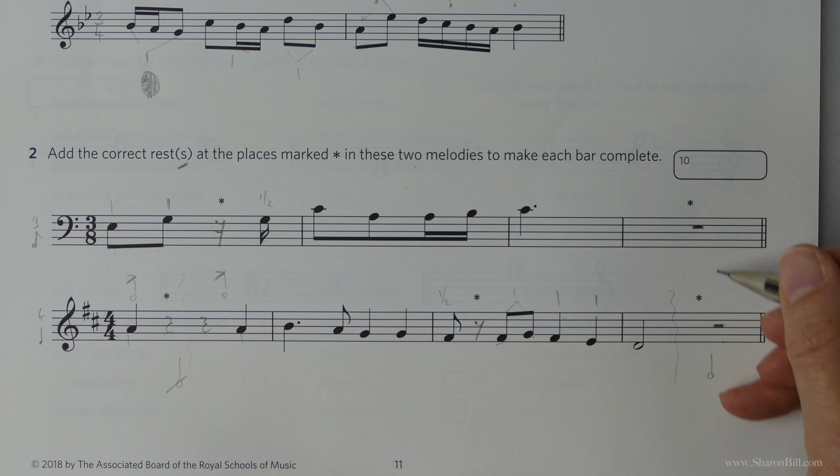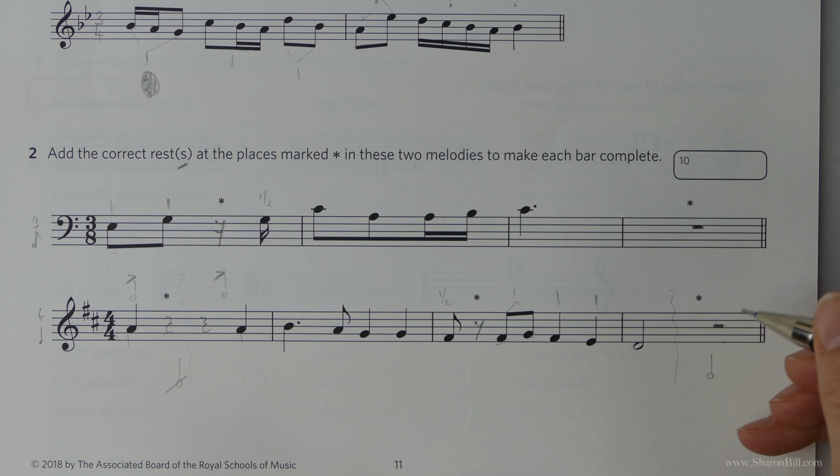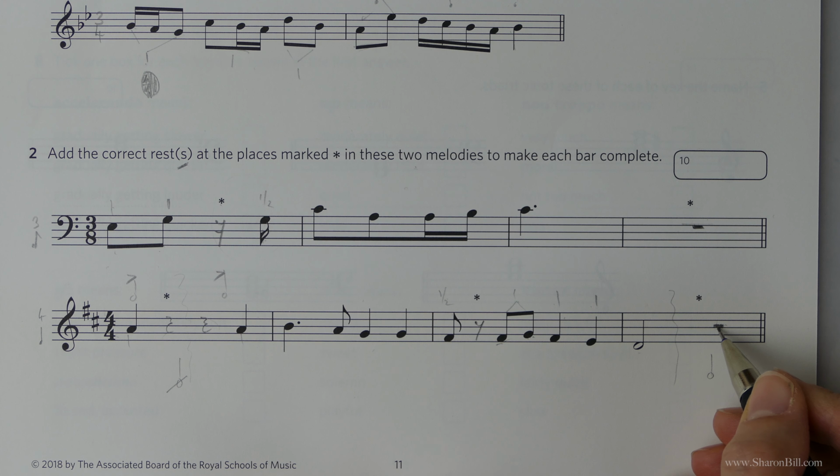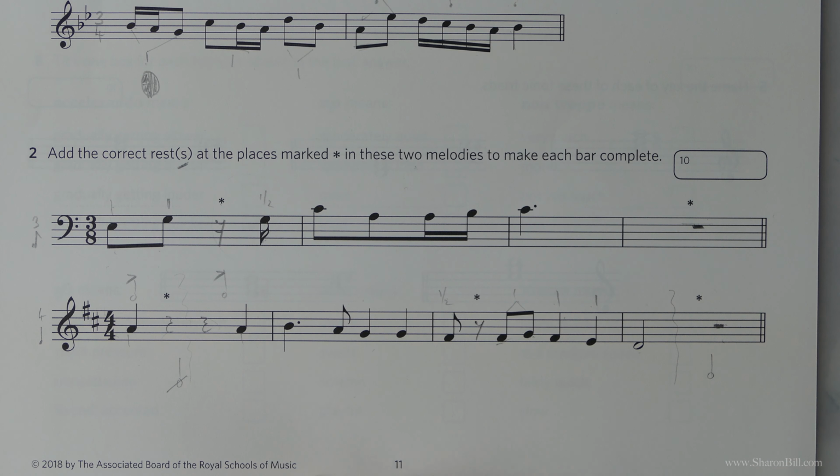And the way I remember these 2 rests, it's easy to get confused. The 4 beat rest hangs off the 4th line. So that's a way of remembering that one, whereas the 2 beat rest just sits on the middle for a couple of beats. There we go. So that's that question completed.